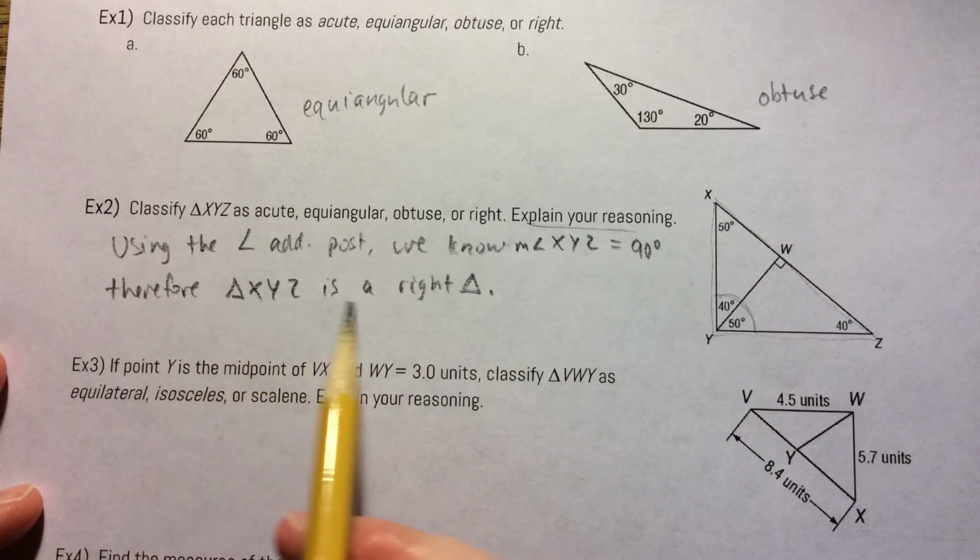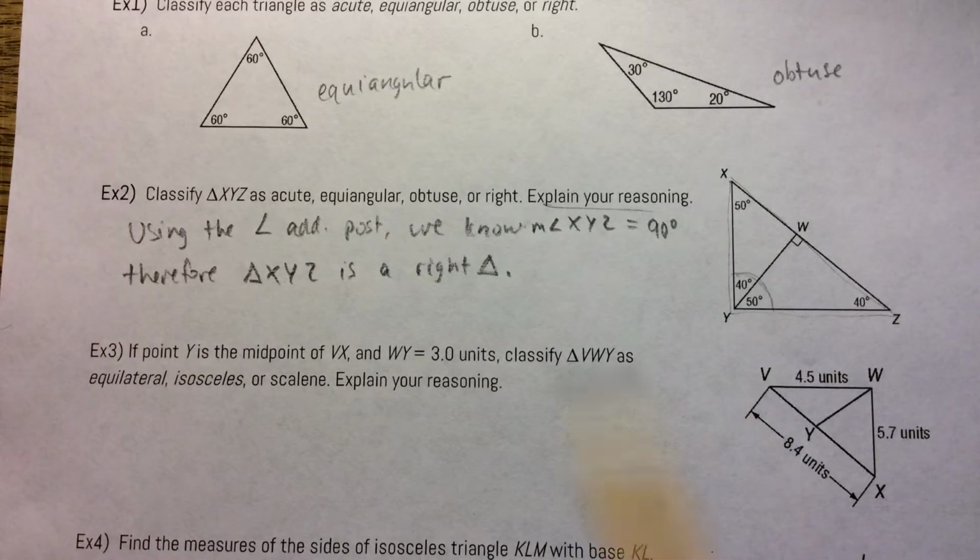Therefore, triangle XYZ is a right triangle. So that is a great geometric explanation right there.